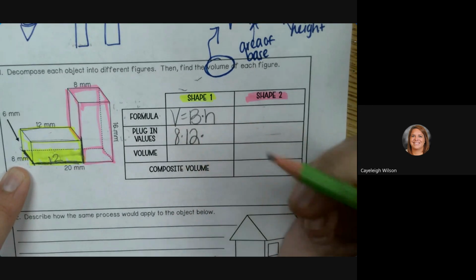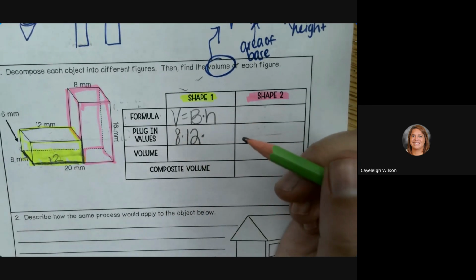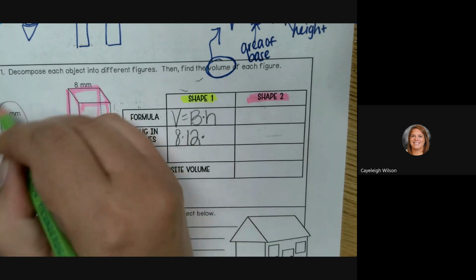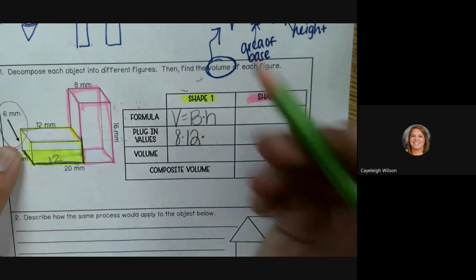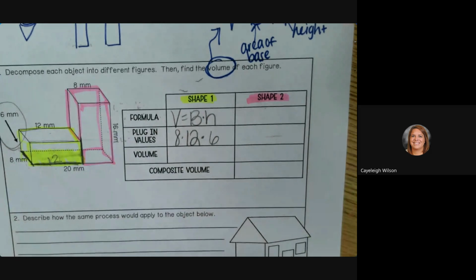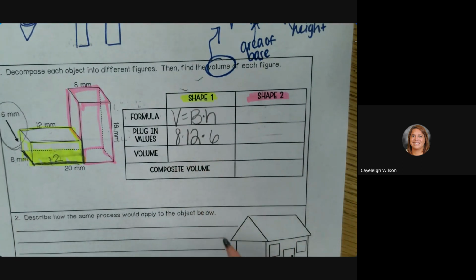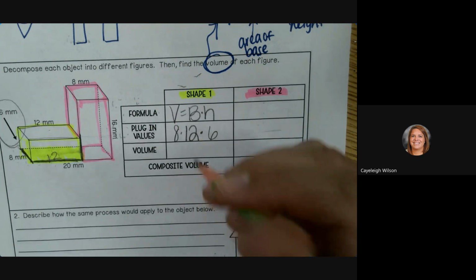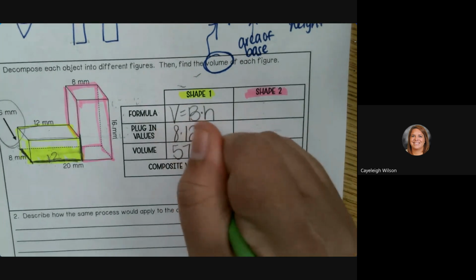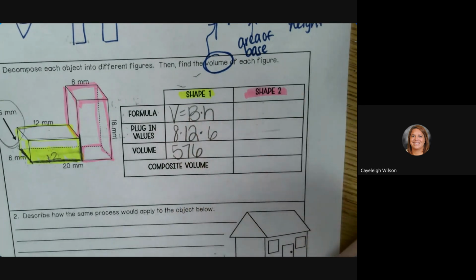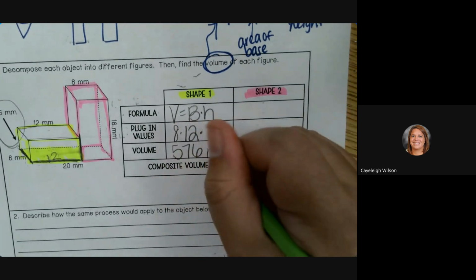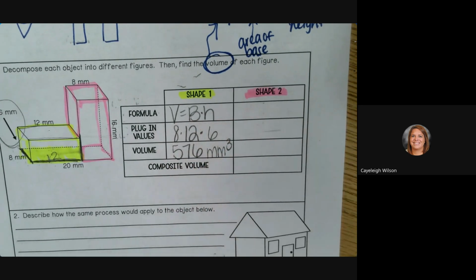What's the height of this yellow one? How tall is this yellow one? 6. Right here is where I see that for height of the whole prism. All right, so I'm going to take my calculator and do 8 times 6 times 12, or 8 times 12 times 6. And I find that the volume of shape 1, the yellow one, is 576, and that's millimeters cubed.